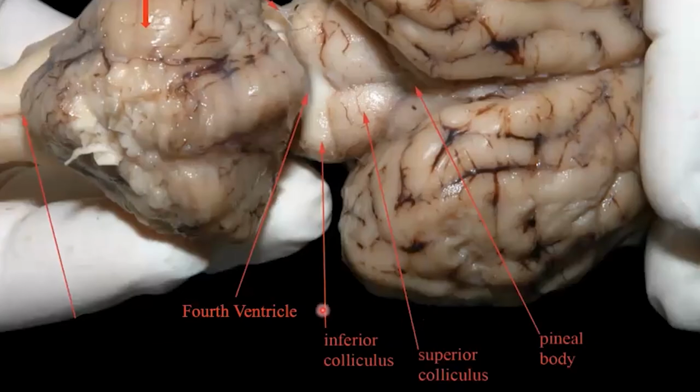And both together play a very important role in reflexive reaction time to very bright light or very sudden sounds. Again, these two are part of the midbrain. And then you have the pineal body here. And this will be discussed later, along with the fourth ventricle, which is shown here. And this is part of the ventricular system, which we will also talk about later.